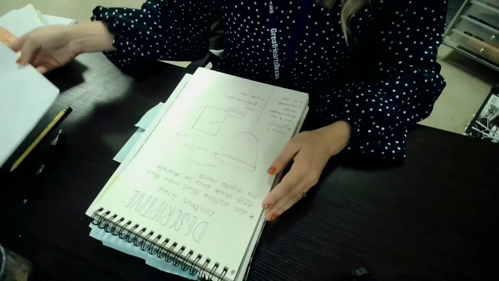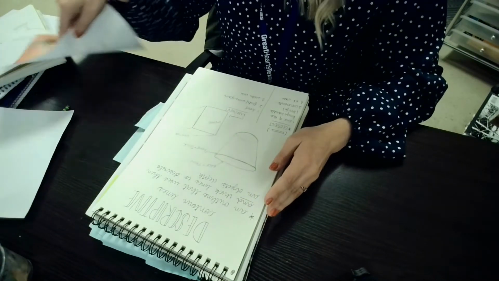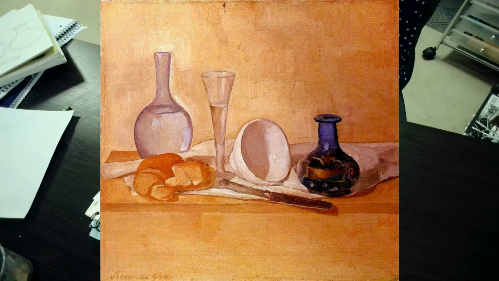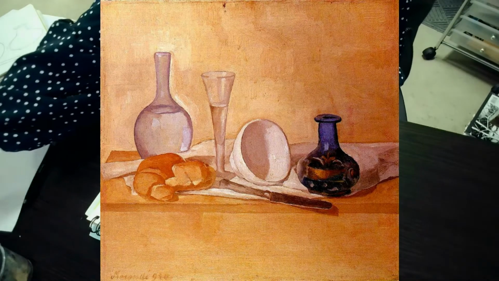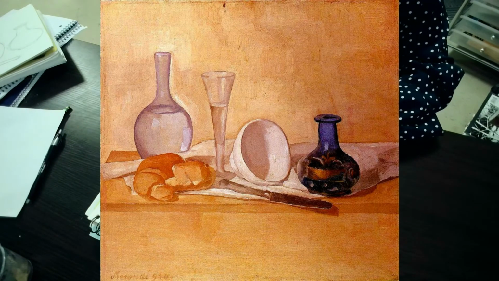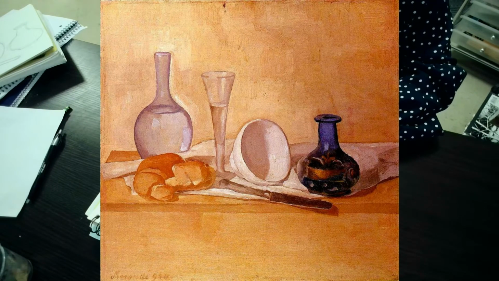Okay, so what I'm going to have us do is look at this picture. This is a painting by Giorgio Morandi, and it was made in 1920. This is still life, okay? And this is using kitchen objects. So what I want you to do is look at this picture and tell me which items are the closest ones to you and which items are the furthest away.